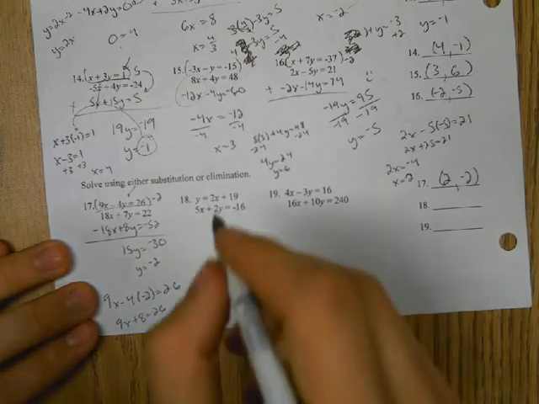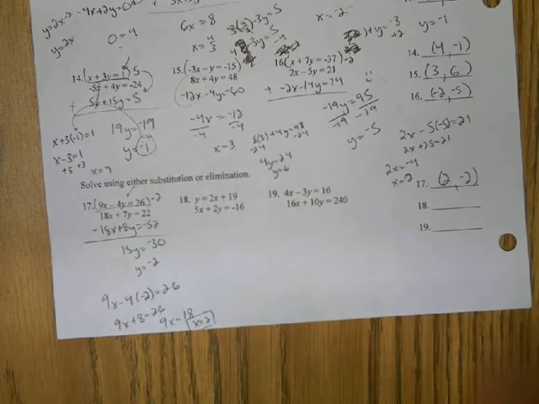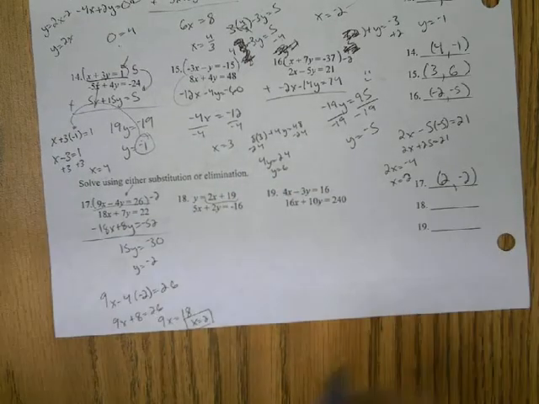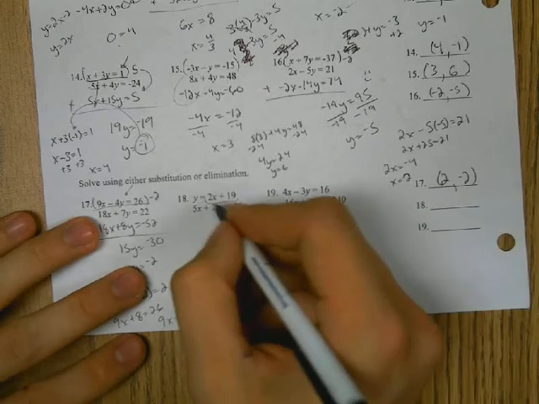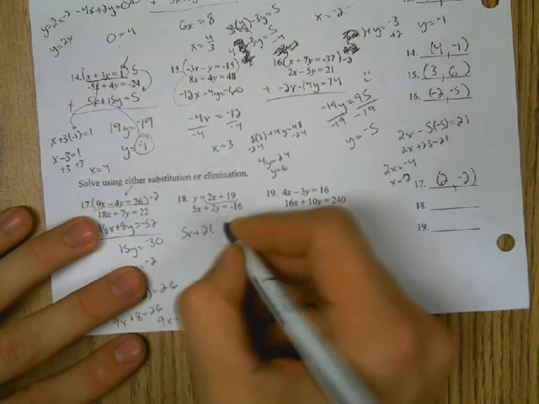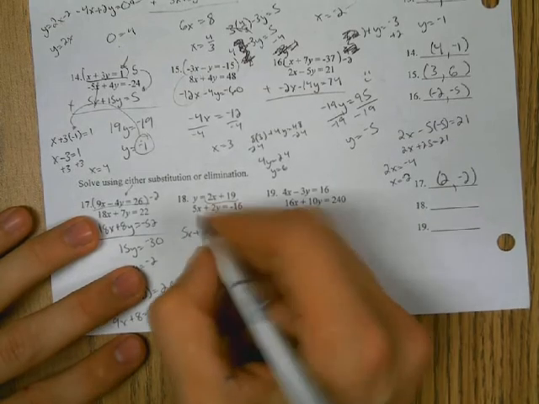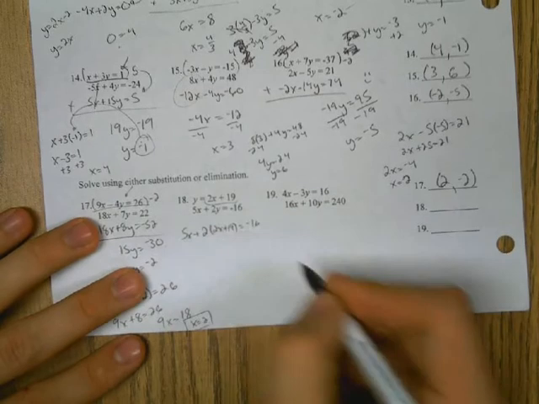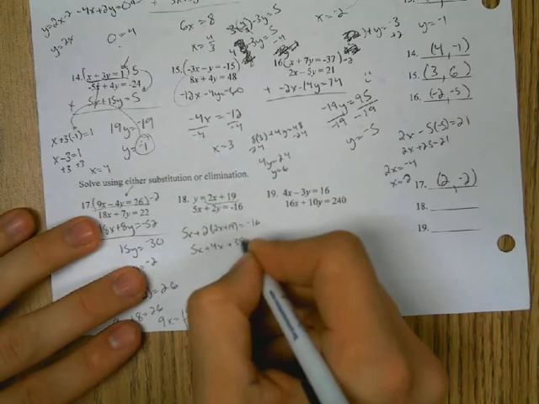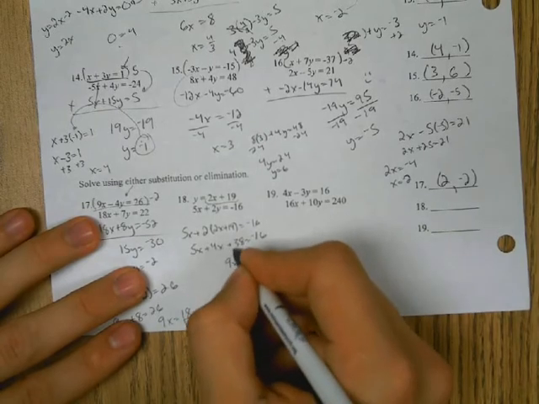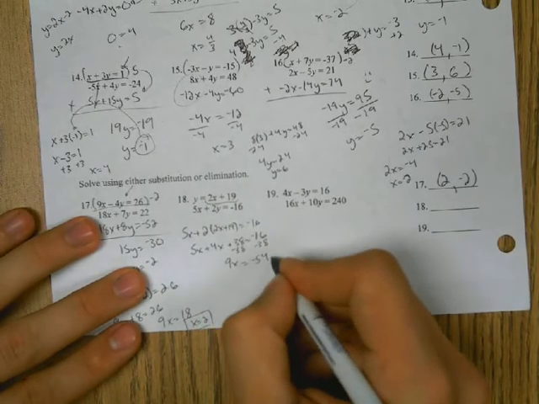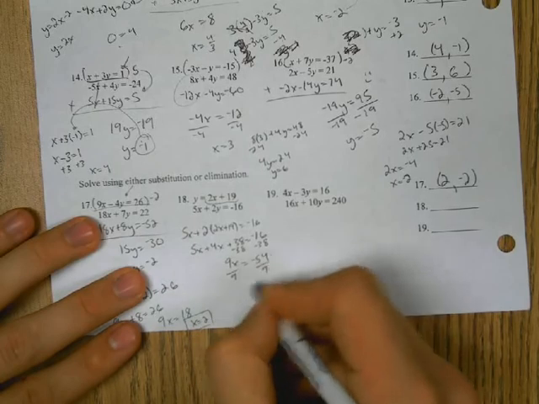18. Again, you're looking at it. I like to use elimination, but this one is already ready to go for substitution. I've got y solved for, looking good. So I'm going to take and substitute that in. So I've got 5x plus 2y equals negative 16. Substitute that value in for y. And here we go, solving for x. So I've got 5x plus 4x plus 38 is equal to negative 16. 9x, let's subtract that 38 from both sides, and I'll get 54. Divide by 9, I'll get x is equal to negative 6.